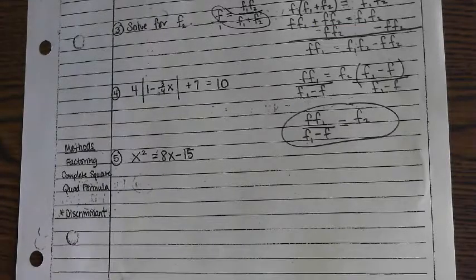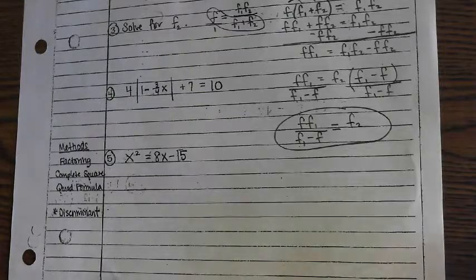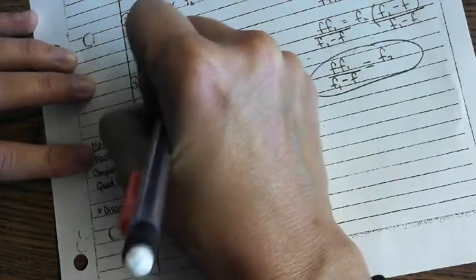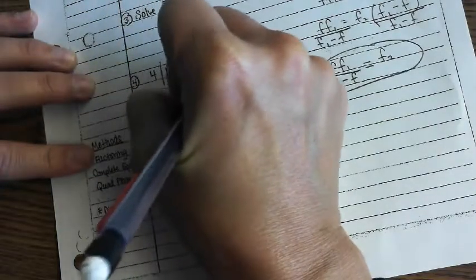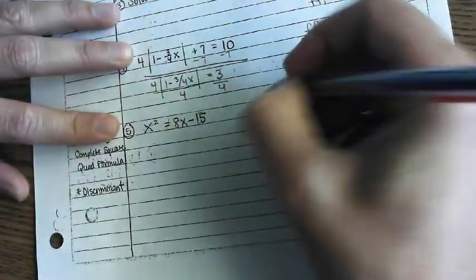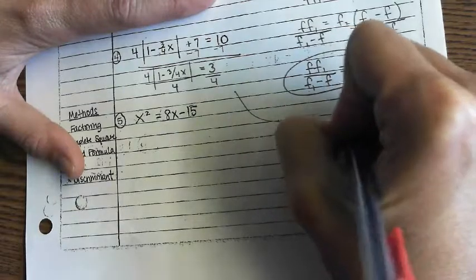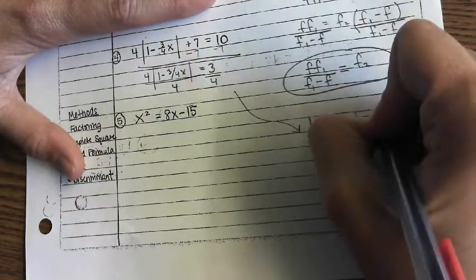Okay. If you're solving an absolute value equation, you want to get the absolute value portion all by itself. So almost treat it like it's a 4y plus 7 and get the y all by itself. So we're going to subtract 7 over. Divide the 4 over. And I'm going to go down here because I didn't leave you much room. So the absolute value is now by itself.